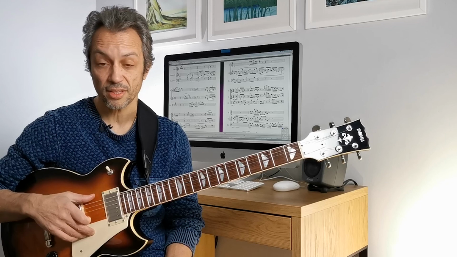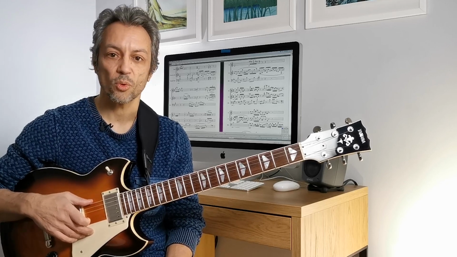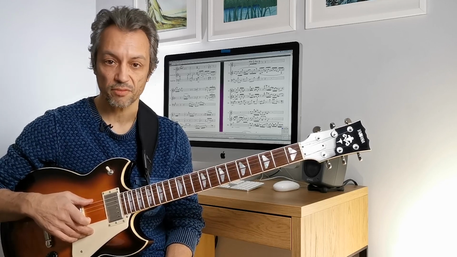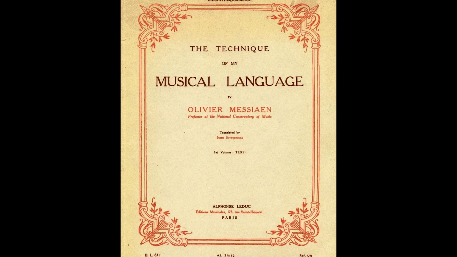In the early part of the 20th century, the scale became more prevalent within compositions. Composers like Rimsky-Korsakov, Stravinsky, Debussy, and Messiaen used it more consistently in their compositions. In fact, in 1944, Messiaen published The Technique of My Musical Language, and within this publication, he discusses the 7 modes of limited transposition.